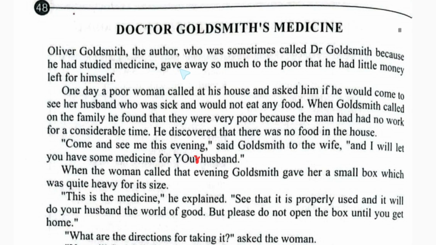Oliver Goldsmith, the author, who was sometimes called Dr. Goldsmith because he had studied medicine, gave away so much to the poor that he had little money left for himself. One day, a poor woman called at his house and asked him if he would come to see her husband, who was sick and would not eat any food. When Goldsmith called on the family, he found that they were very poor because the man had had no work for a considerable time. He discovered that there was no food in the house.